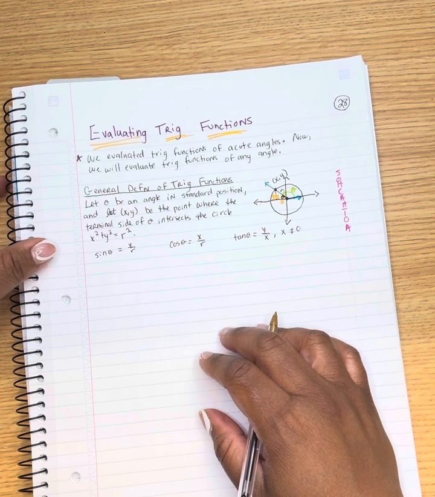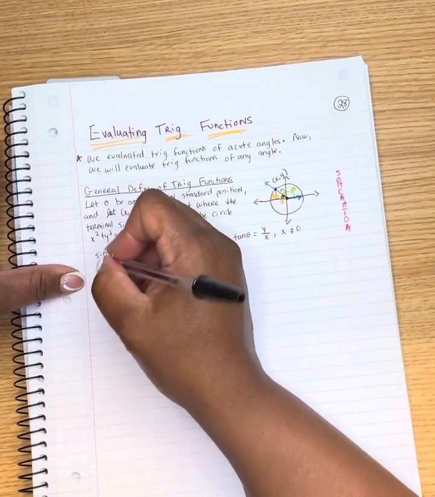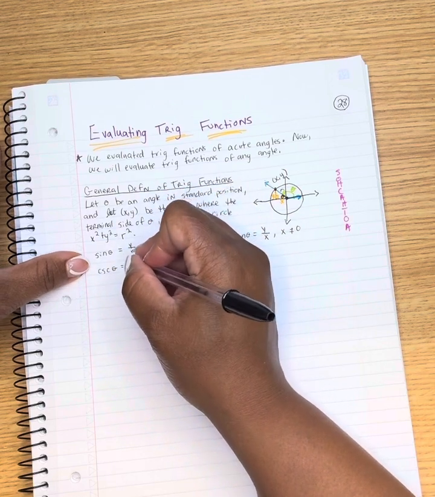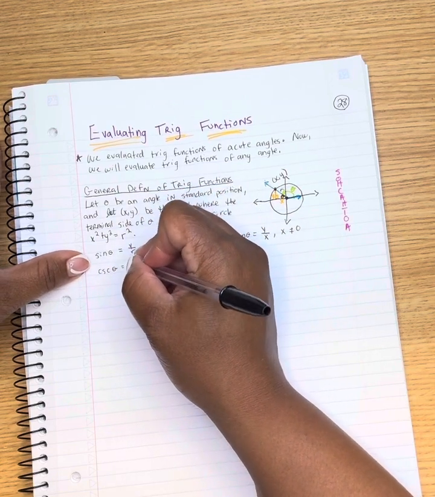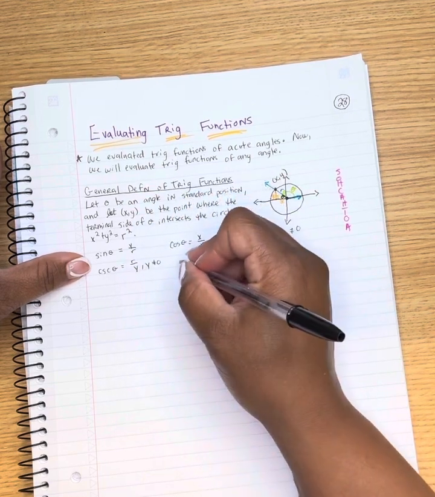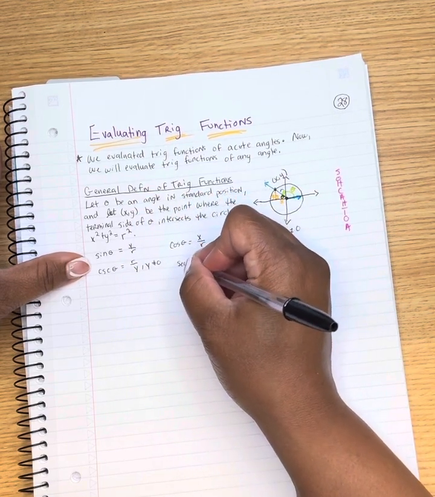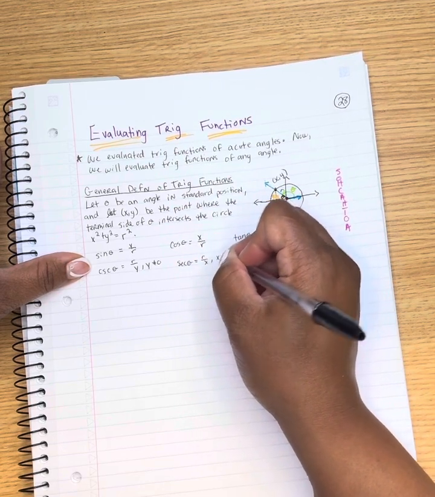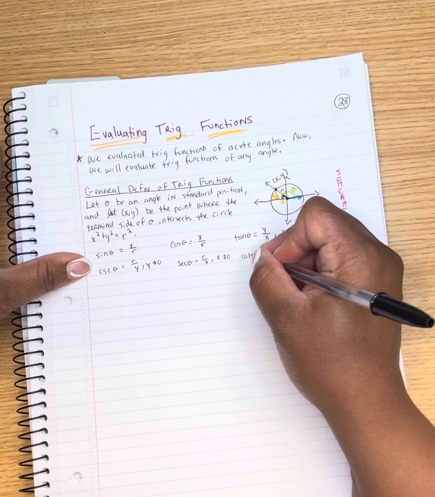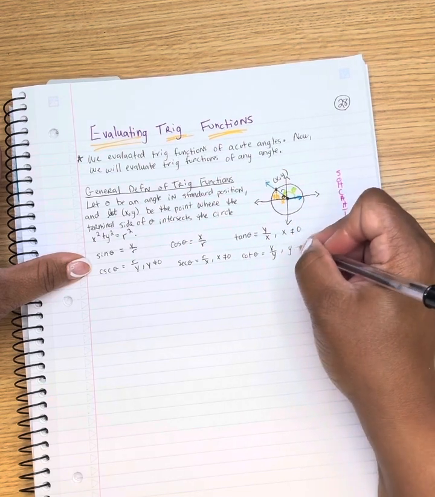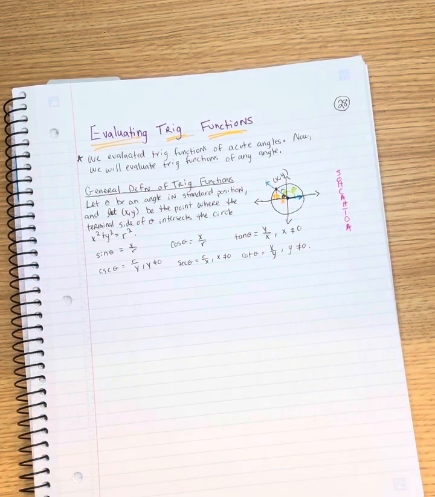And then we can go ahead and find cosecant of theta, which we know to be r over y, just as long as y is not 0. Secant of theta, we know to be r over x, as long as x is not equal to 0. And cotan theta is x over y, just as long as y is not equal to 0.